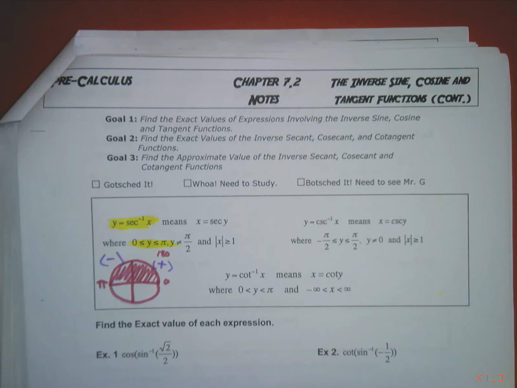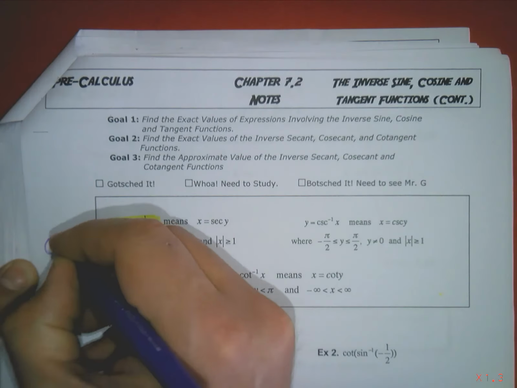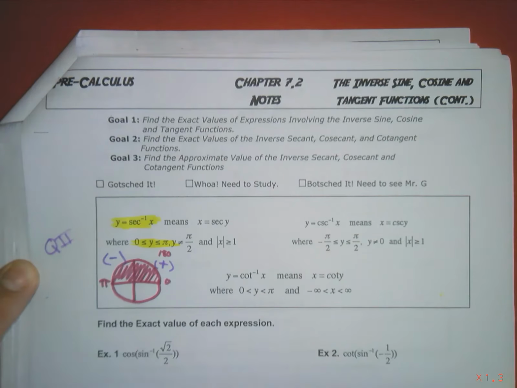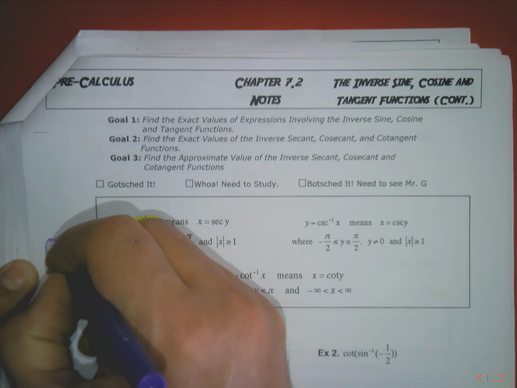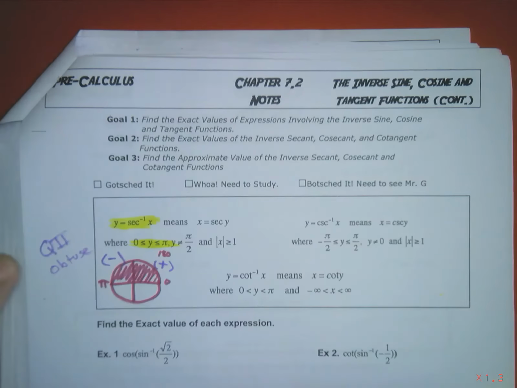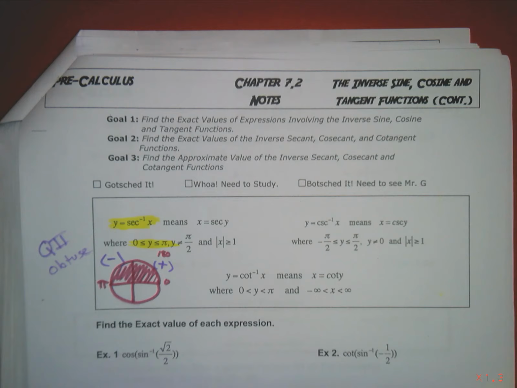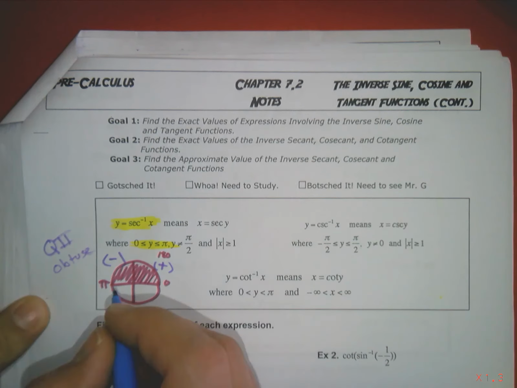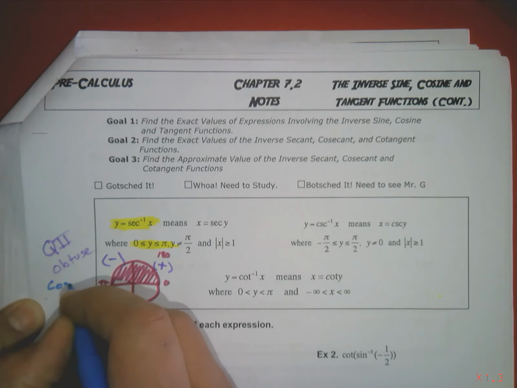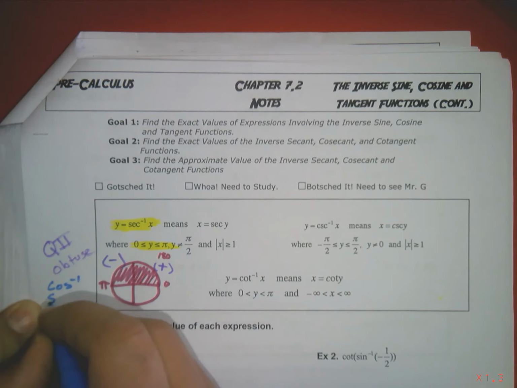Again, as we talked about yesterday, a reminder: if I'm in Q2, that's obtuse, an angle greater than 90 degrees, so it's going to be 120, 135, 150. It's going to be a big angle, so be aware of that. Right now, the ones that work in quadrants 1 and 2 are inverse cosine and inverse secant.